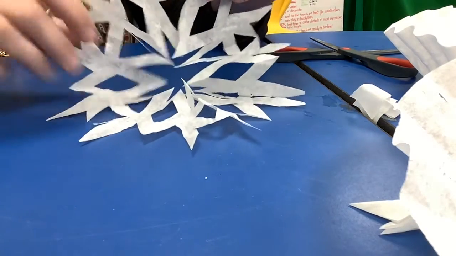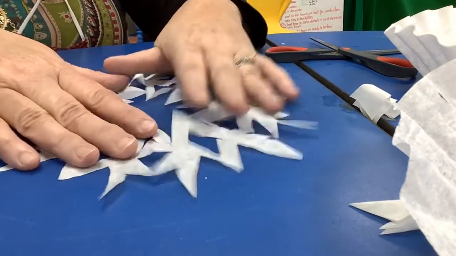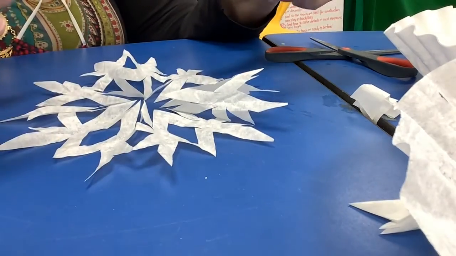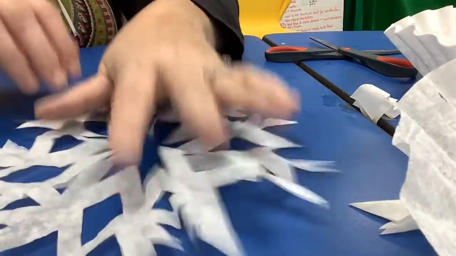So when you get your snowflake done, lay it on something darker, not a white piece of paper, but something darker, and take a photo of it and post it to our Google Classroom. Nice job.